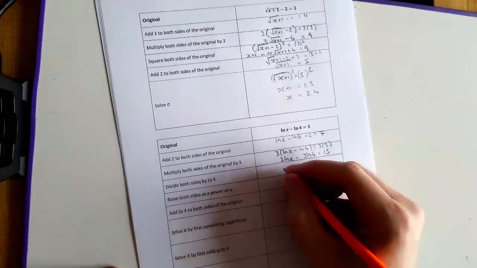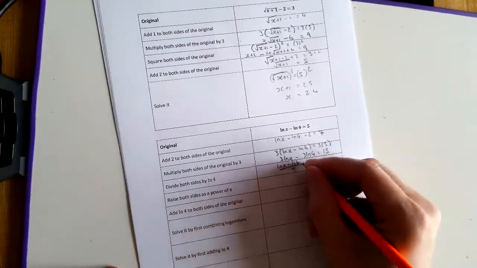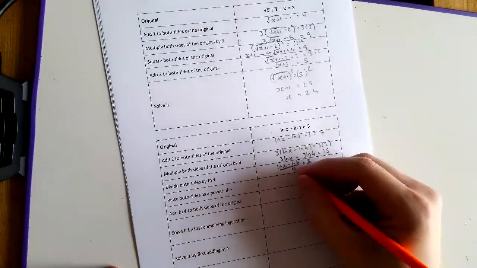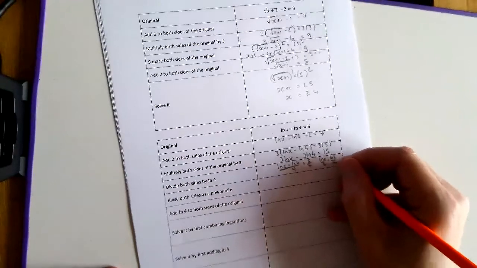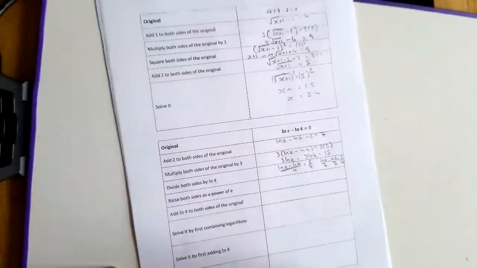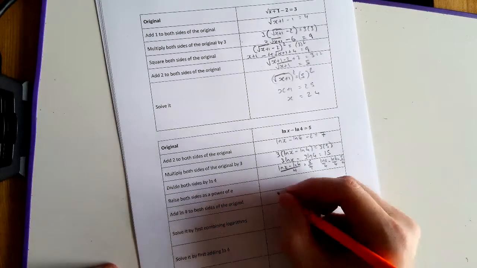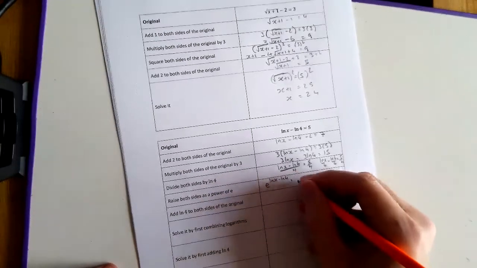Divide both sides by 4, so (ln x, take away ln 4) over 4 equals 5 over 4, which I can write as ln x over 4, take away ln 4 over 4 equals 5 over 4, just read out. Raise both sides as power of e, so e to the power (ln x take away ln 4) equals e to the 5.